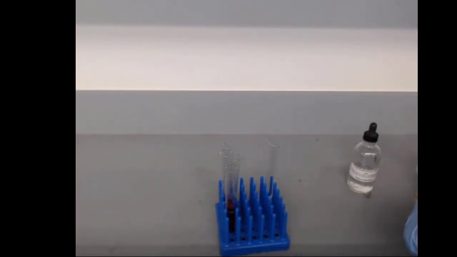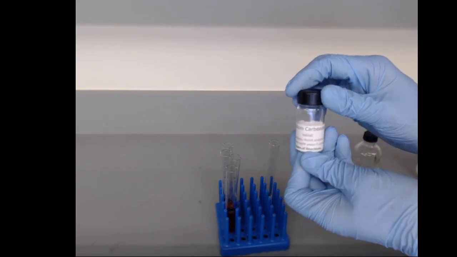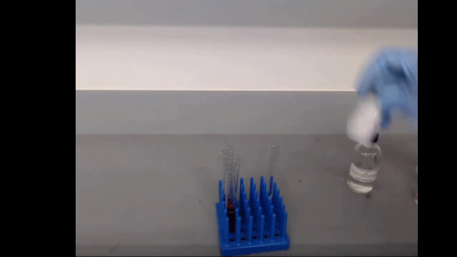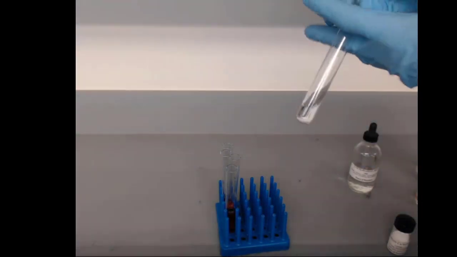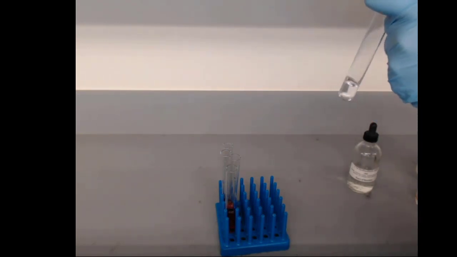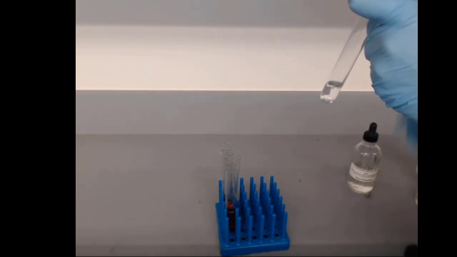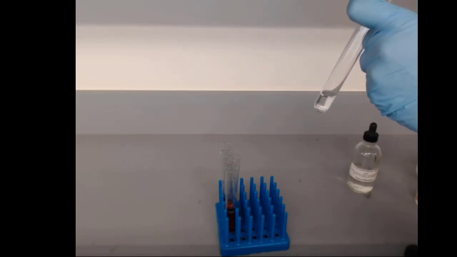The last one is going to be with sodium carbonate. So this is that gas-producing reaction where we're going to form carbon dioxide. For this one, we actually don't need any indicator, because the reaction itself, we can look for that little bit of bubbling that we saw.